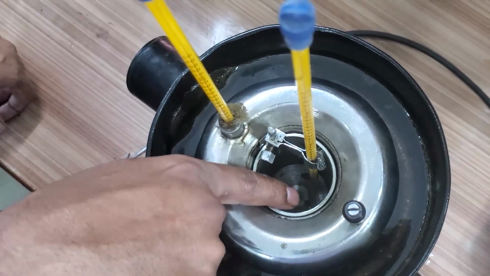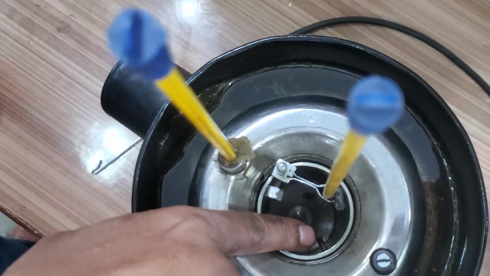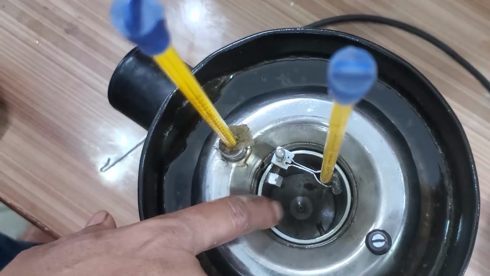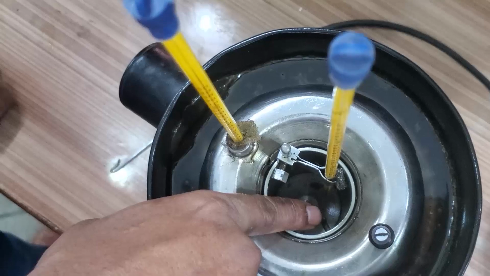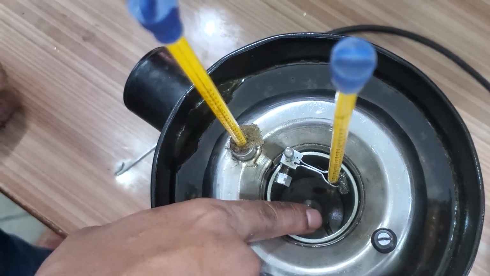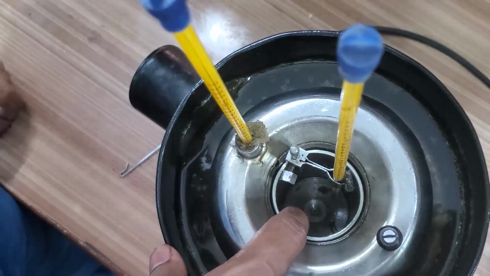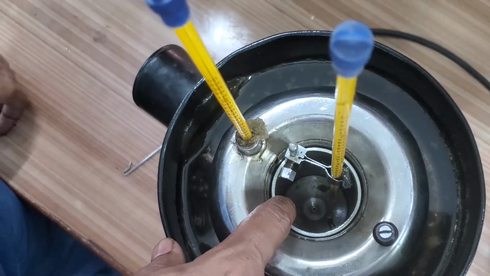Here one small indicator is there. You can see the indicator. Up to this level we are going to pour the oil. This is the oil cup, and this is the marker. This will indicate up to which level we are going to pour the oil. Then at the center you can see one small orifice.